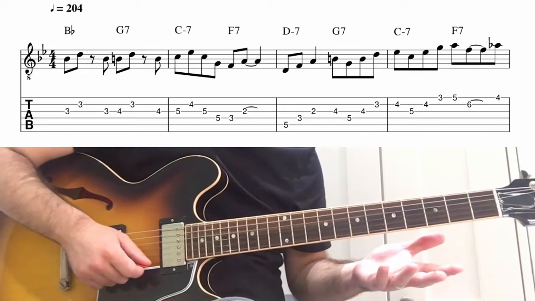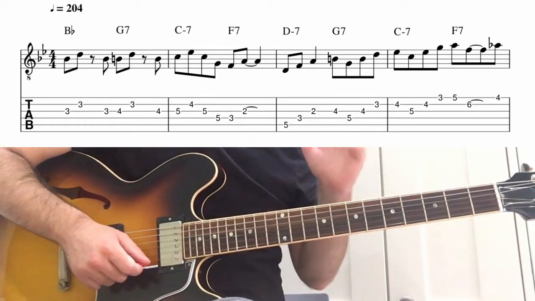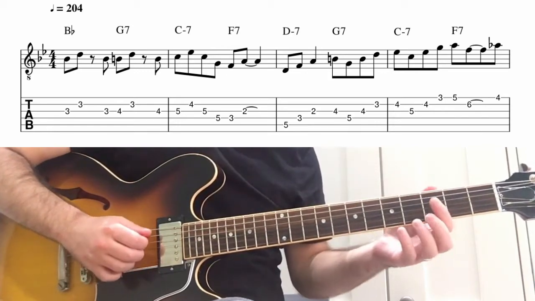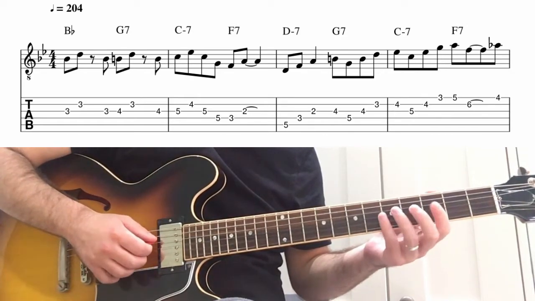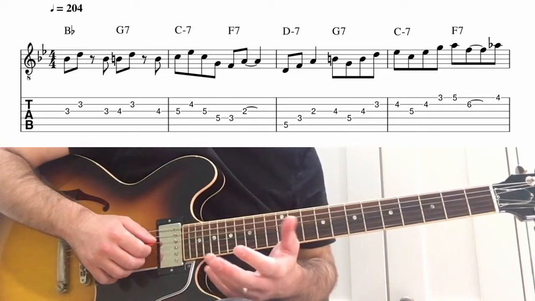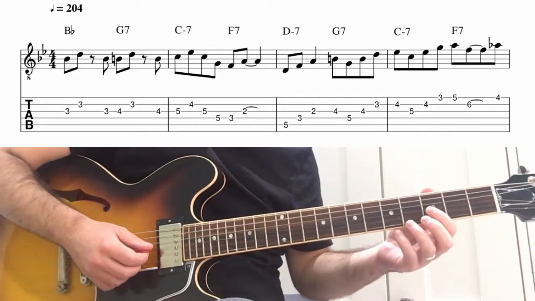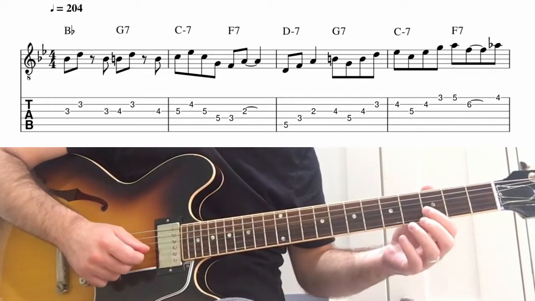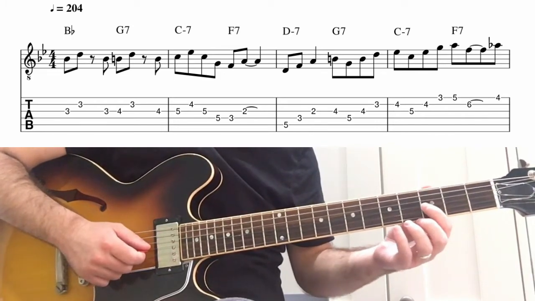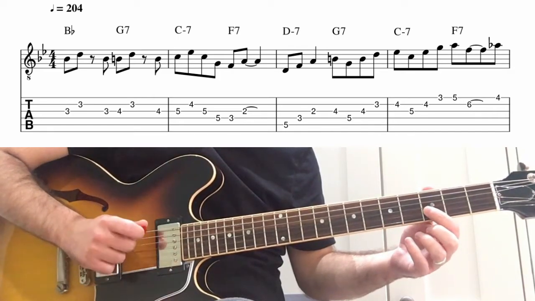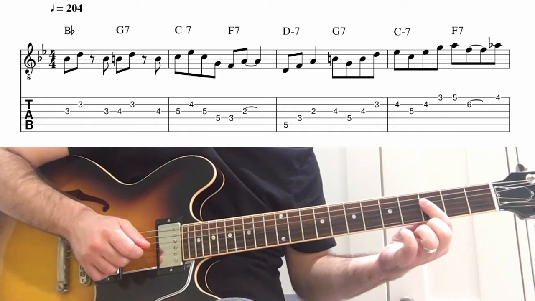Okay, so what is going on here? Well, I'm playing right out of every single chord. So when I'm on the B flat, I'm playing something related to B flat. When I'm on the G7, I'm playing something related to G, and so on and so forth. So if we look at the first phrase, we have... okay. So the first 2 notes, B flat to D, are out of a second inversion B flat triad.